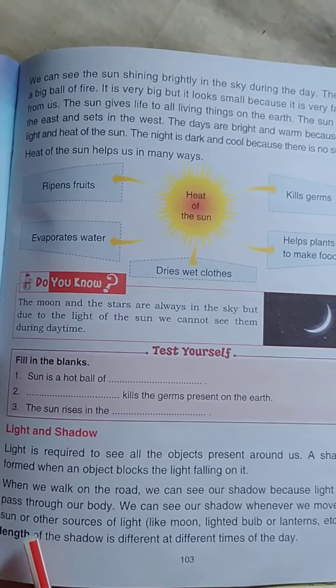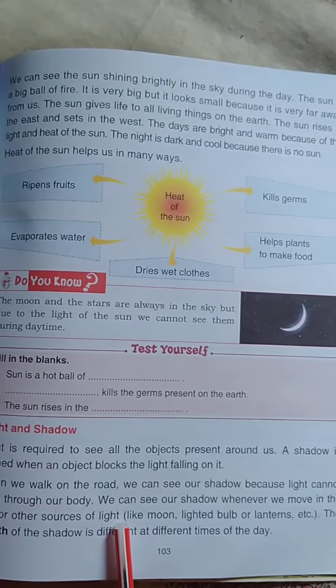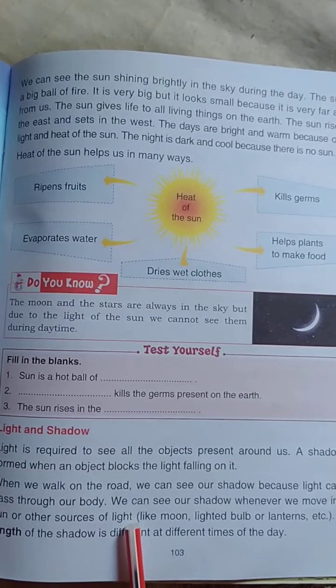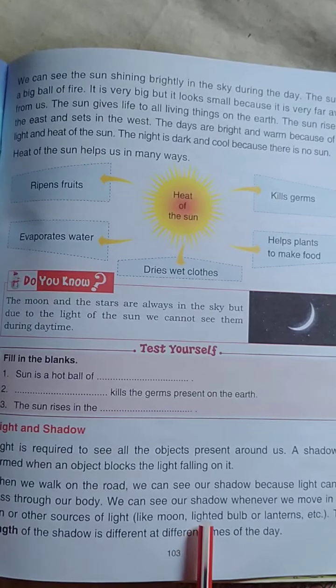We can see our shadow whenever we move in the sun or other sources of light like the moon, light bulb or lanterns, etc.